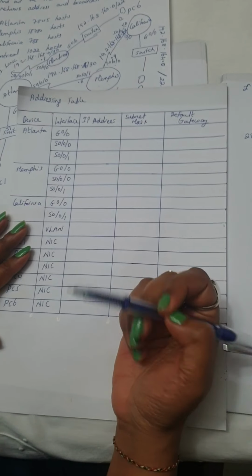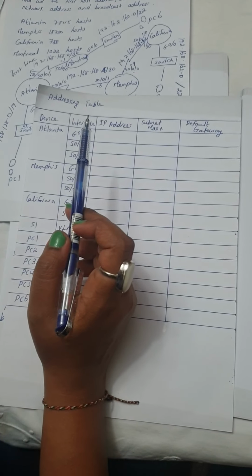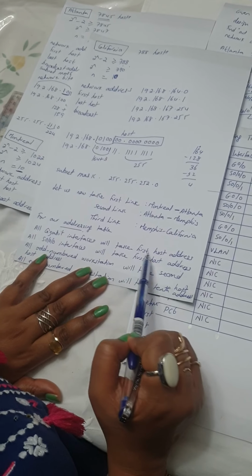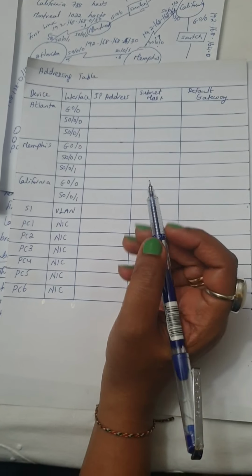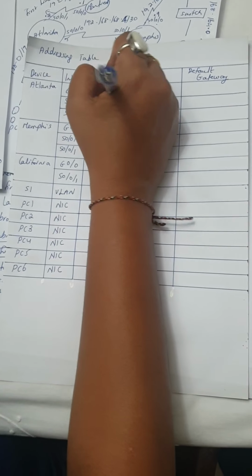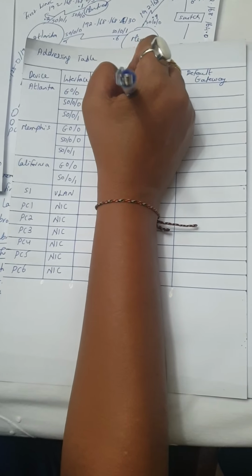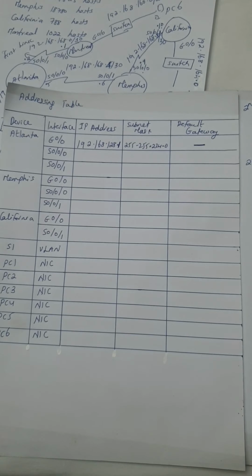Fill up the addressing table. So we have Atlanta. First, let's see here: all gigabit interfaces will take the first host addresses. So for Atlanta, the first host is 192.168.128.1. That's how I'm going to fill it. What was the subnet mask? It's 255.255.224.0. Since it is on the router, we don't put anything in the default gateway.